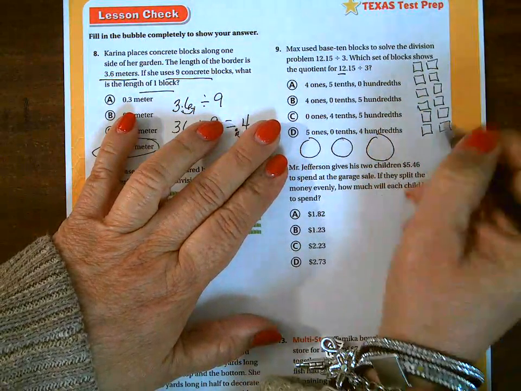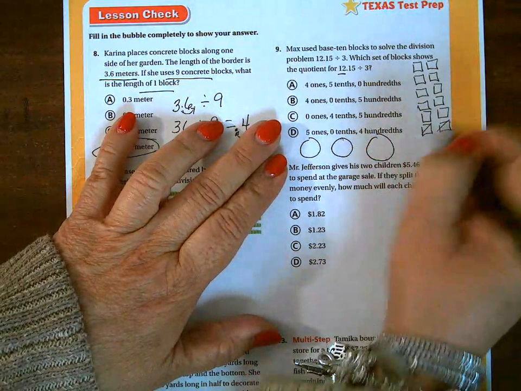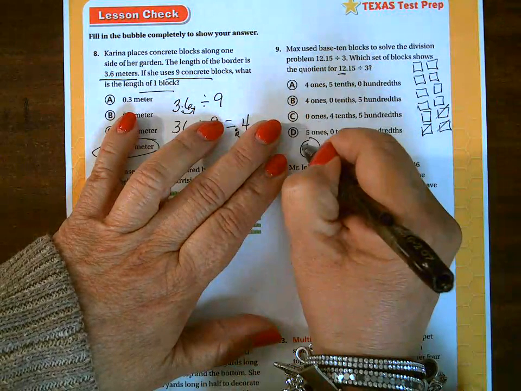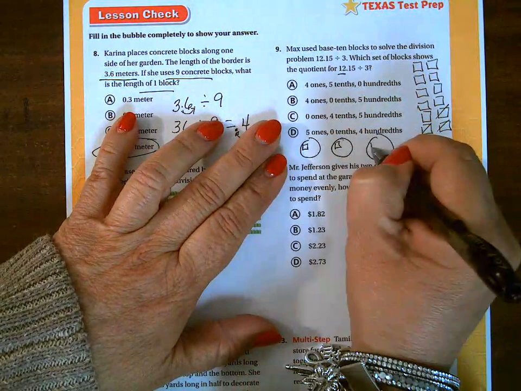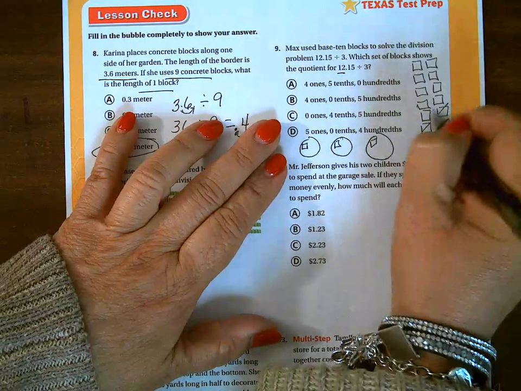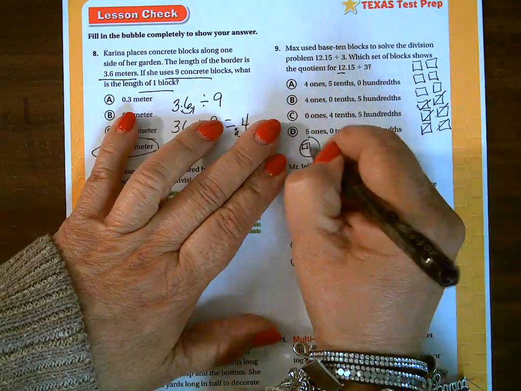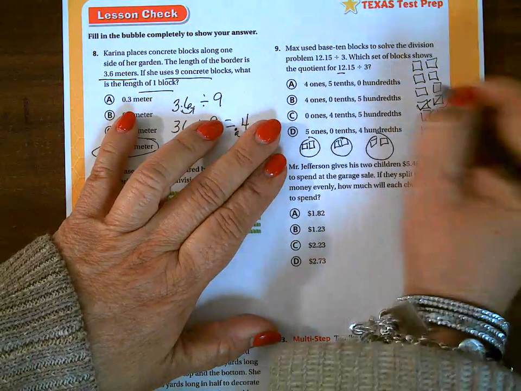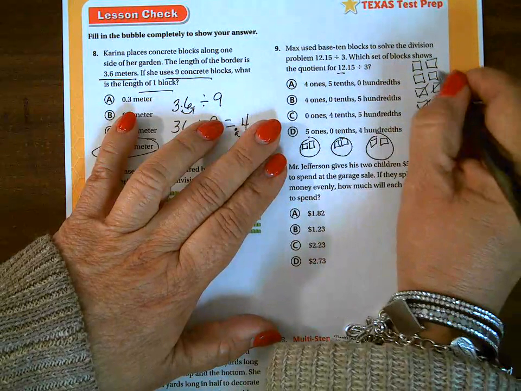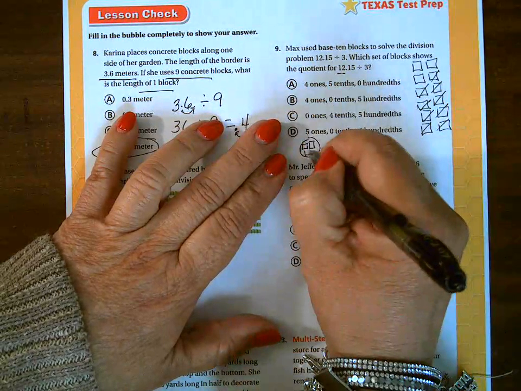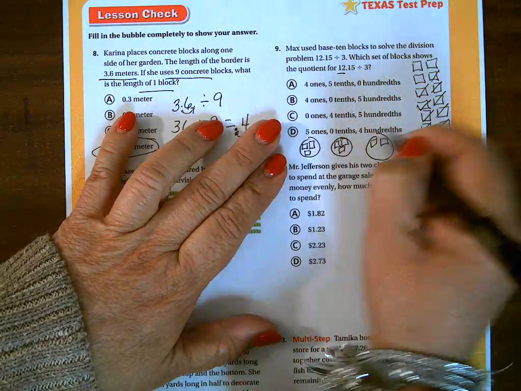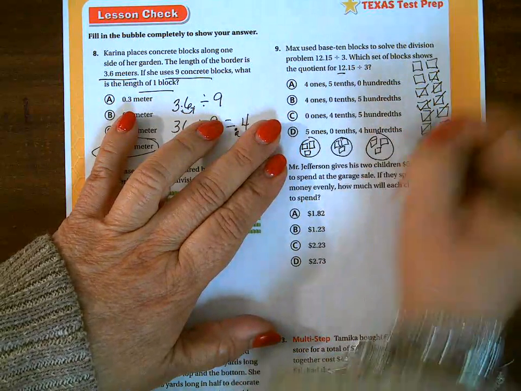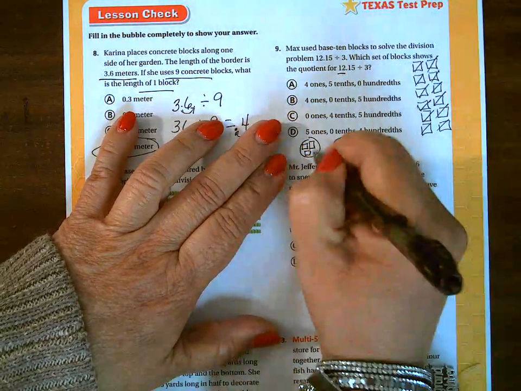Now I'm going to divide this up. So this is 1, 2, 3, and then I have another group of 3 that I'm placing in there. Another group of 3. And then my last group of 3.